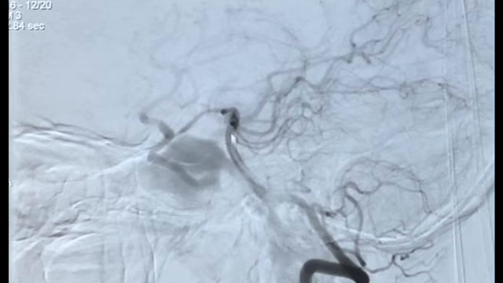This is the vertebral artery injection through the posterior communicating artery into the cavernous sinus, and because this is a very high flow fistula and the blood is getting sucked, so this is the site of the fistula.